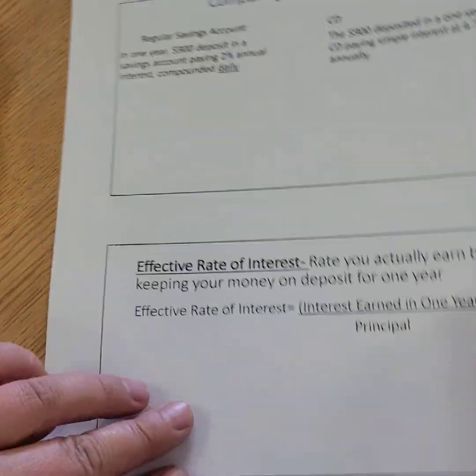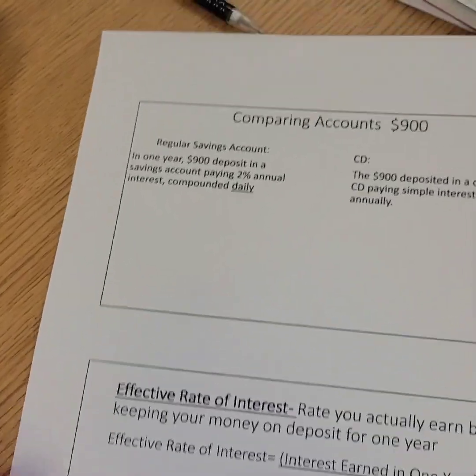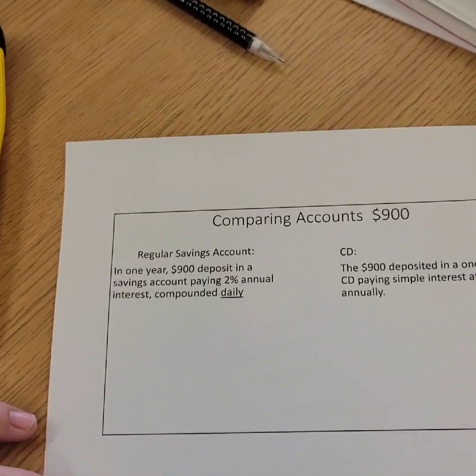Okay. So then we're going to compare 2 different accounts.